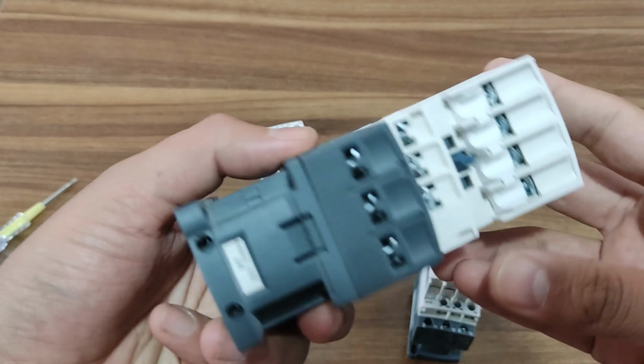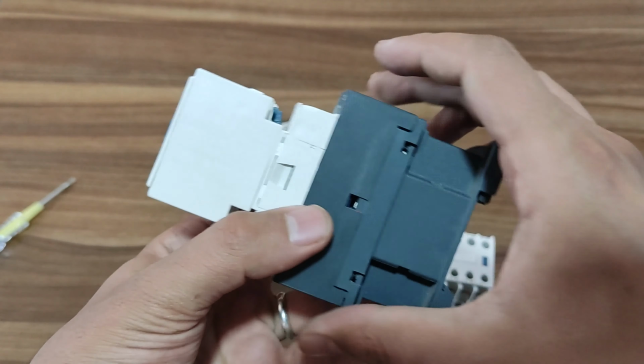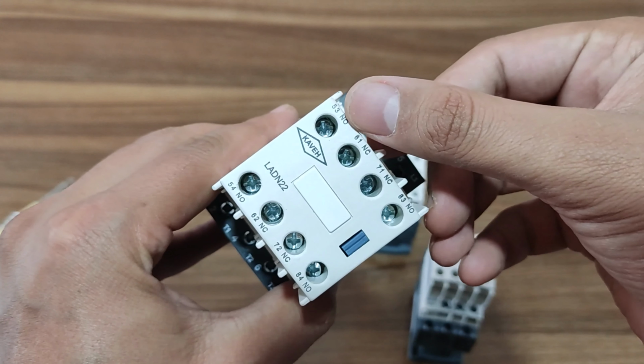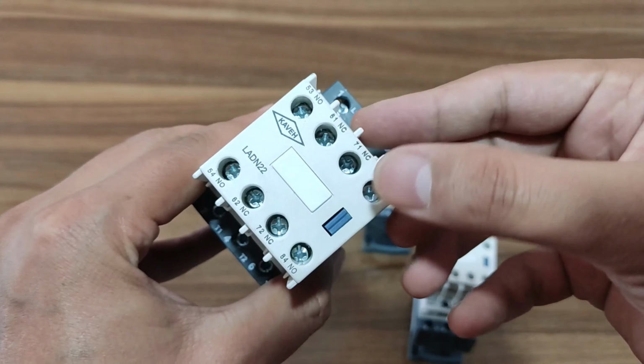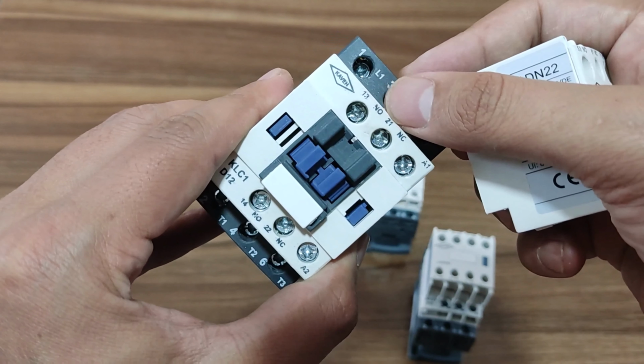By using these two types of contacts, it is possible to design and execute all kinds of complex control circuits. According to the standards, all auxiliary contacts of the contactor must be connected to one axis so that when the contactor is disconnected or connected, no two open and closed contacts are closed at the same time.